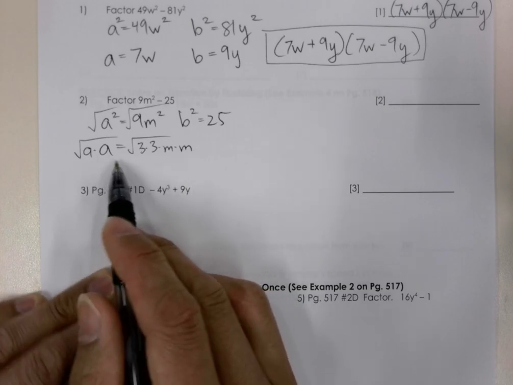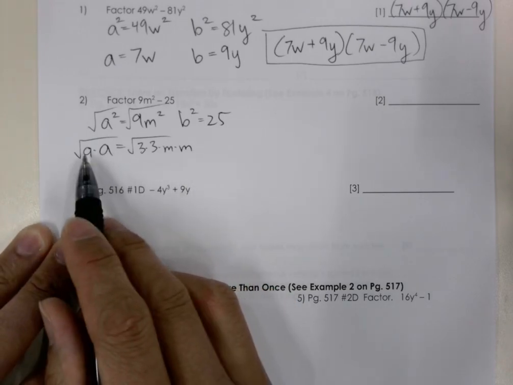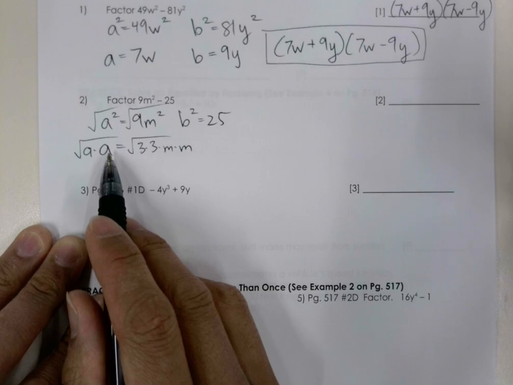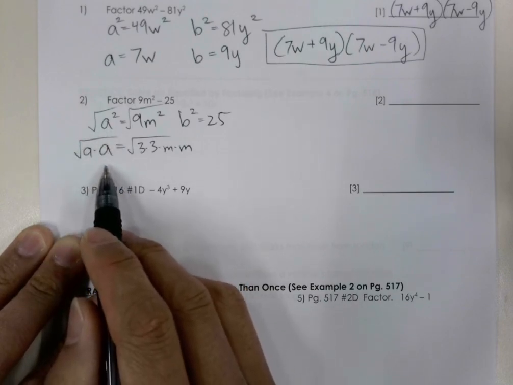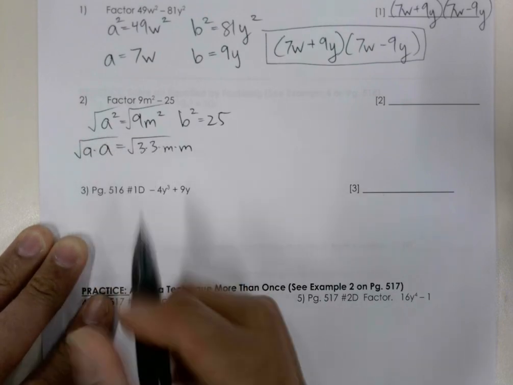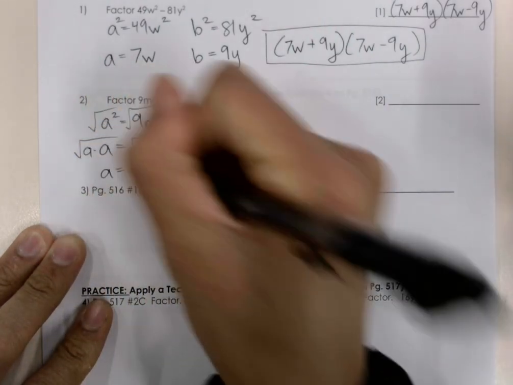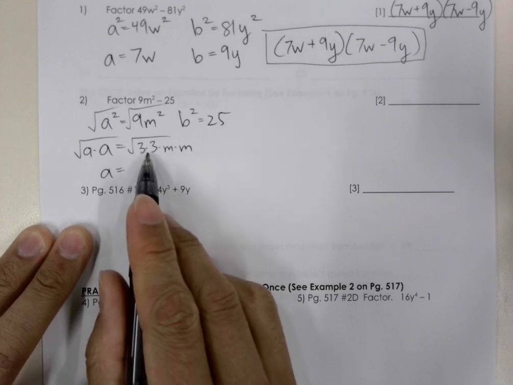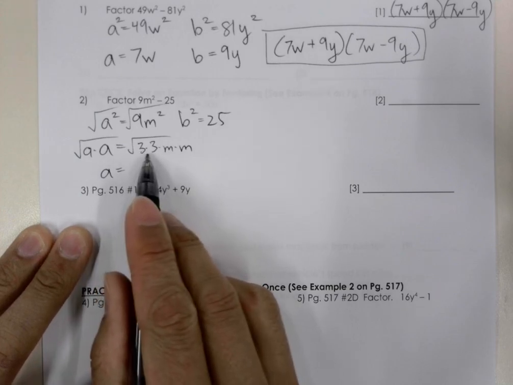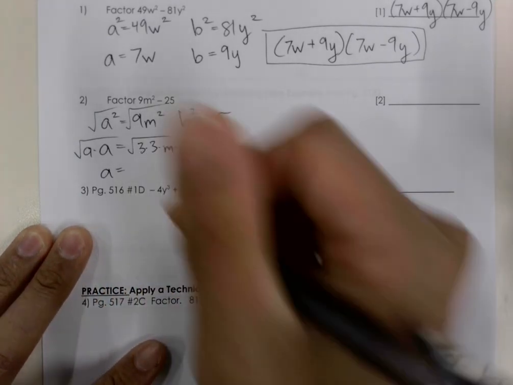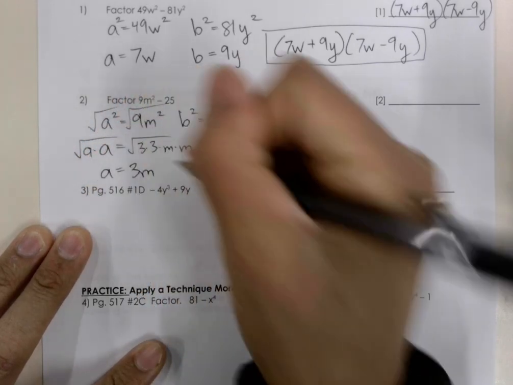Okay. And remember, the rule is to escape from square root jail, we need 2 of the same factors. So on the right side, we have 2 of the same factors. The 3 escapes from square root jail because we have 2 of them. The m also does because we have 2 of them. So a is equal to 3m.